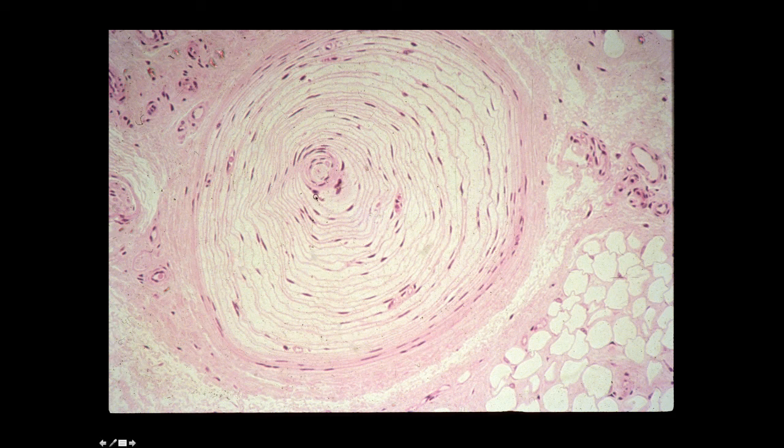Right in the very middle, you can actually see the axon for this receptor. You can see these nuclei. They would be nuclei of fibroblasts, which are the cells that are making up these concentric rings of tissues that are surrounding this axon. You can see some small blood vessels off to the side in this image as well.